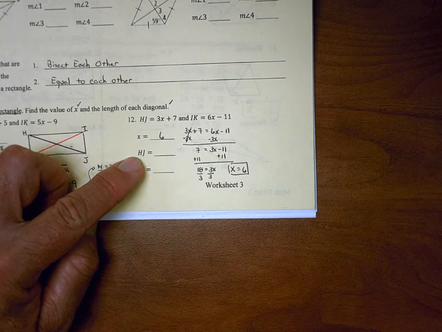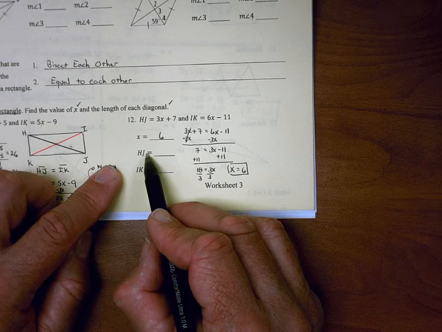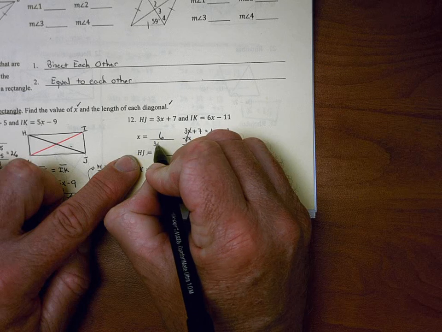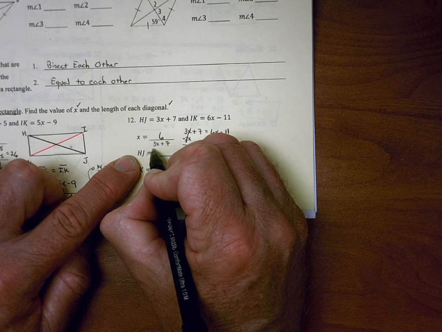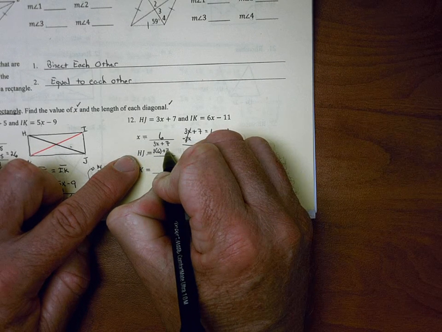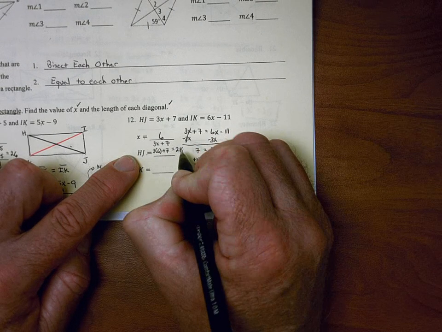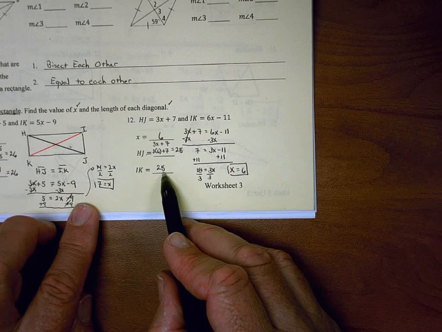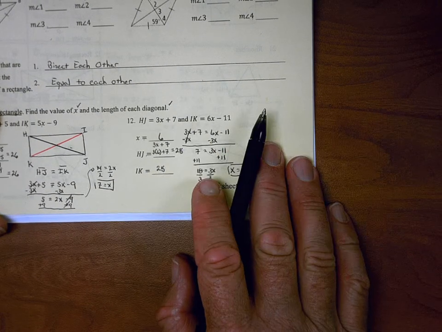Next thing I have to do is find the value of x. Check, I did that, and the length of each diagonal. So let's find h to j. Well, h to j is represented by the mathematical expression 3x plus 7. We just found out that x was 6, so I'm going to substitute 6 in the place of x. So 3 times 6 is 18. 18 plus 7 makes h to j 25, and then I to k has to be 25 as well. I'm going to trust myself because I know that the diagonals in a rectangle are equal to each other.